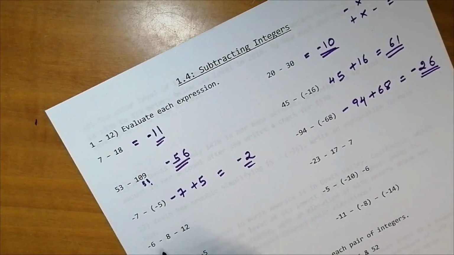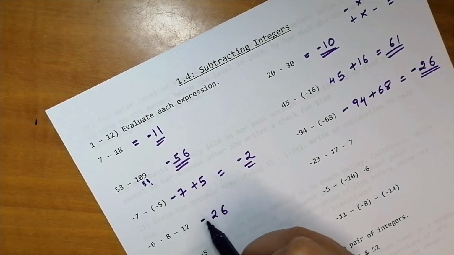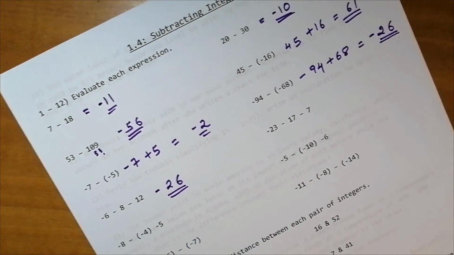Okay, now here all the numbers are negative, right? Minus 8, minus 6, minus 8, minus 12. So let's add all of them. 6 plus 8 is 14. 14 plus 12 is 26, and we put a minus sign, right? Because all of them are negative numbers.